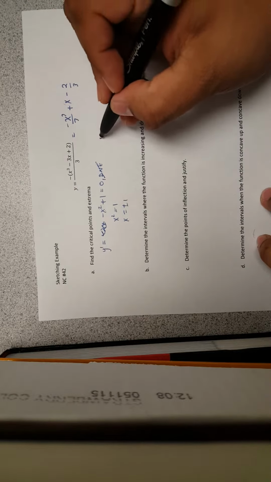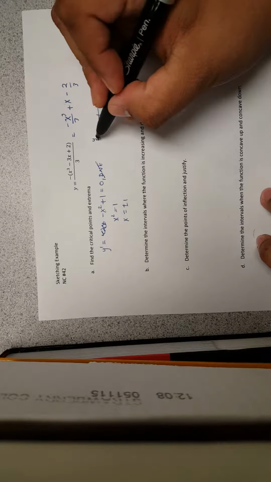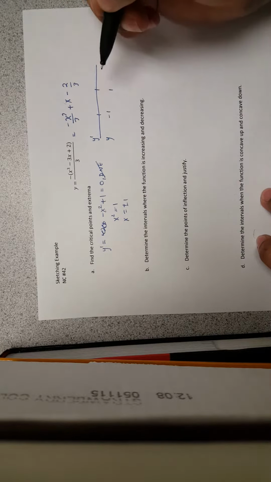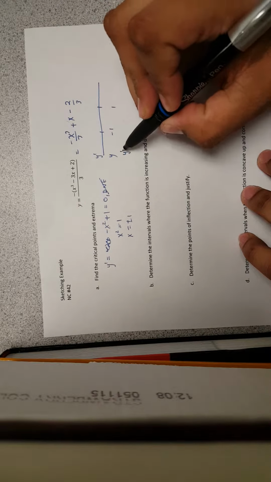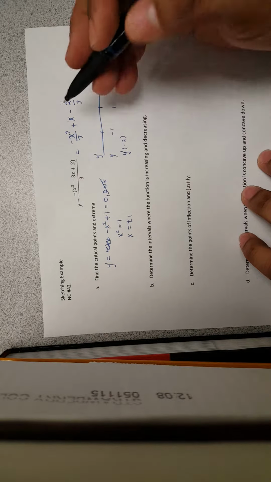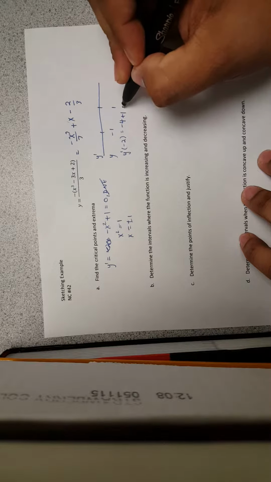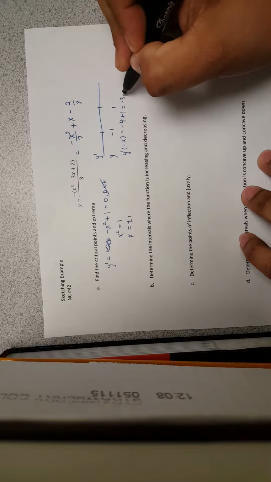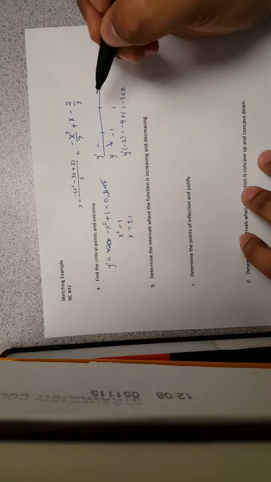So these are our critical values, and we're going to create a number line. This top portion is going to represent y prime, and this bottom is going to represent the original function. So let's test some values and plug them into y prime. Let's plug in negative 2, okay? Negative 2 squared is 4, but there's also a negative sign in front, so it's negative 4 plus 1, which is negative 3, which means it's less than 0. So that means it's going to be negative here, and it's going to be decreasing.